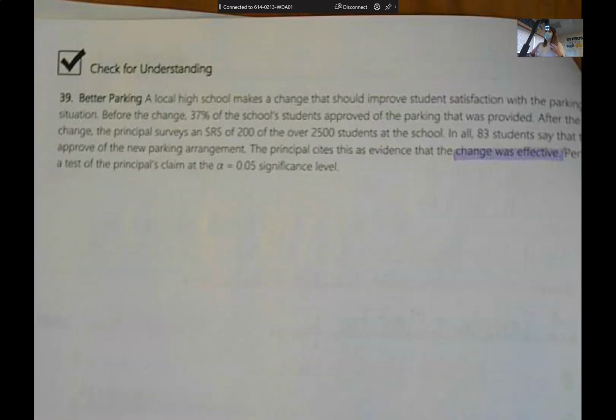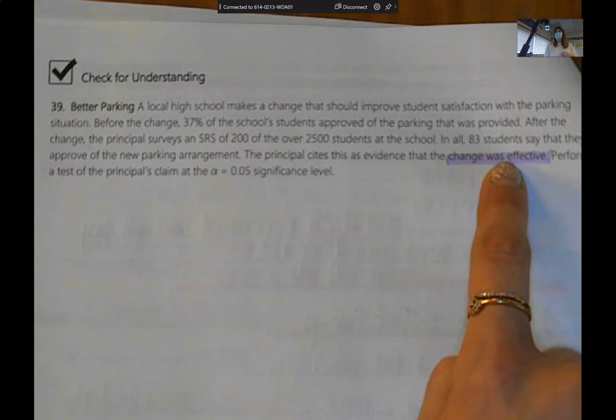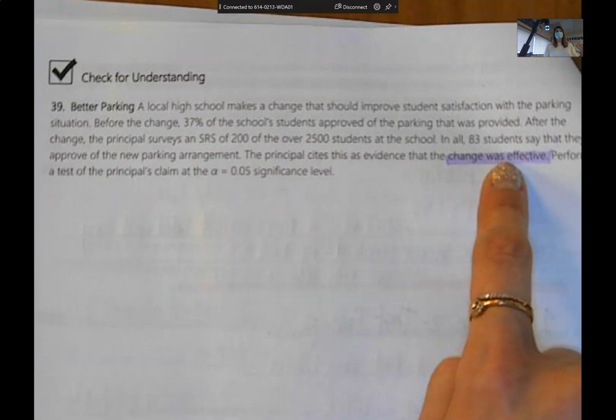So if we start with 37% of students being satisfied with the parking, and we're trying to change it so that more students are satisfied, our alternative is greater than if the change was effective. More students would be satisfied. Does that make sense? You're sure? Okay. Number 2 should be fine.